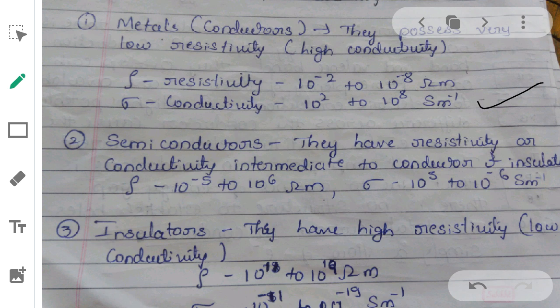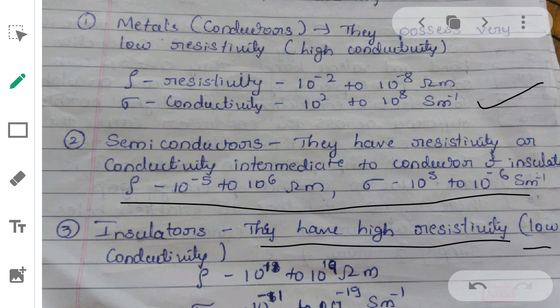Semiconductor: the resistivity and conductivity lie between those of conductor and insulator. Their range is given here. Similarly, an insulator has a very high resistivity, low conductivity, and their values are given. This is the classification on the basis of conductivity: conductor, semiconductor, and insulator.